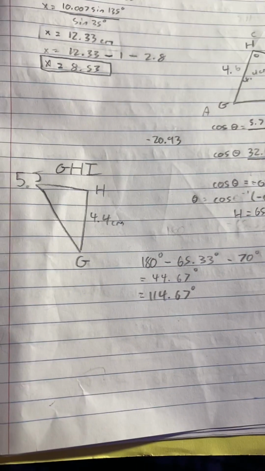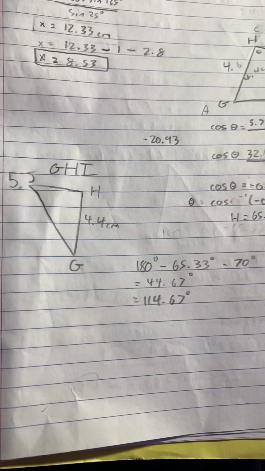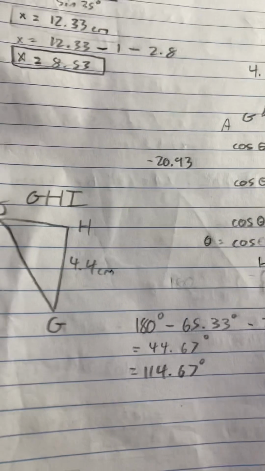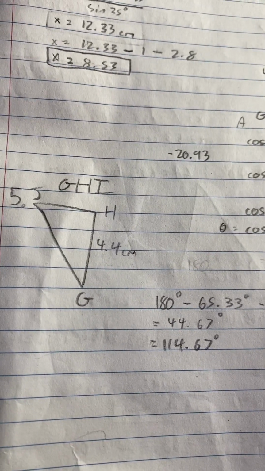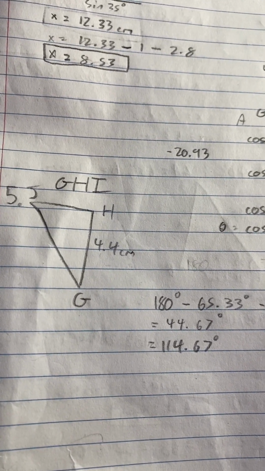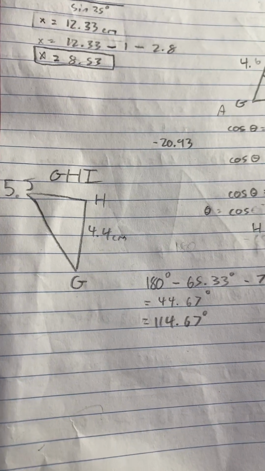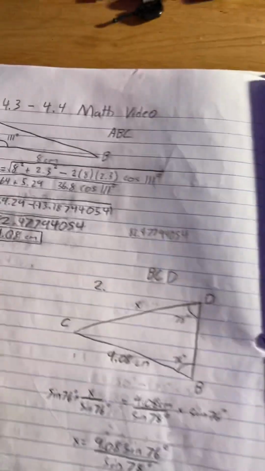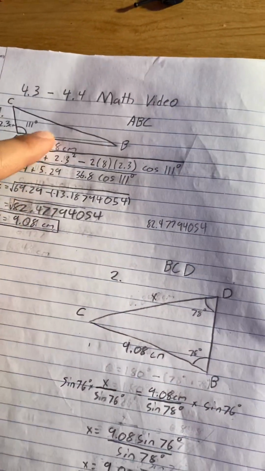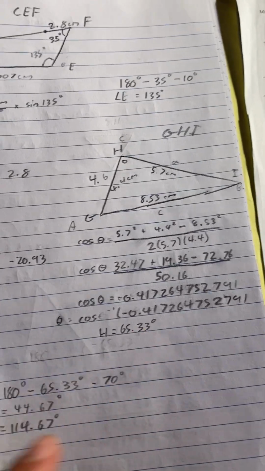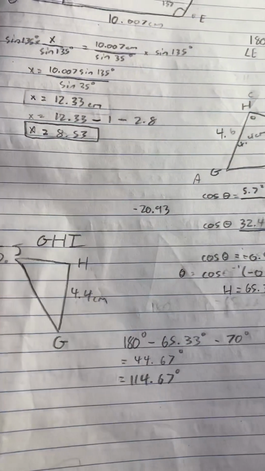Now moving on to the last triangle. For GHI, we are trying to find the angle of H. Since we completed all the steps from finding the length all the way to finding the angle of this, that should help us figure out the final answer.